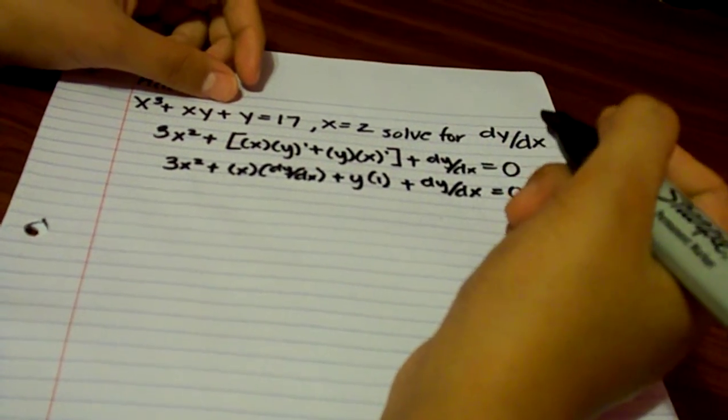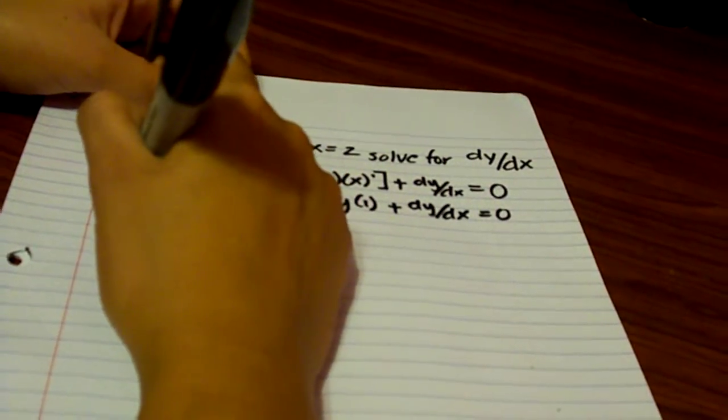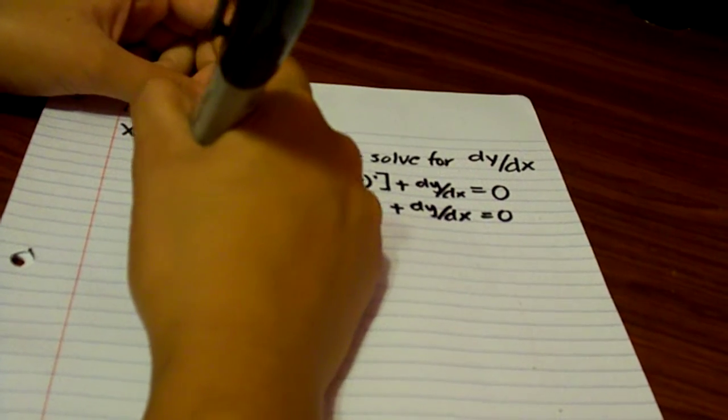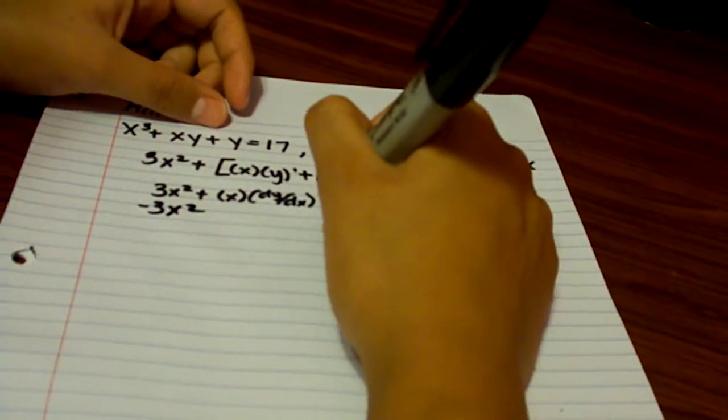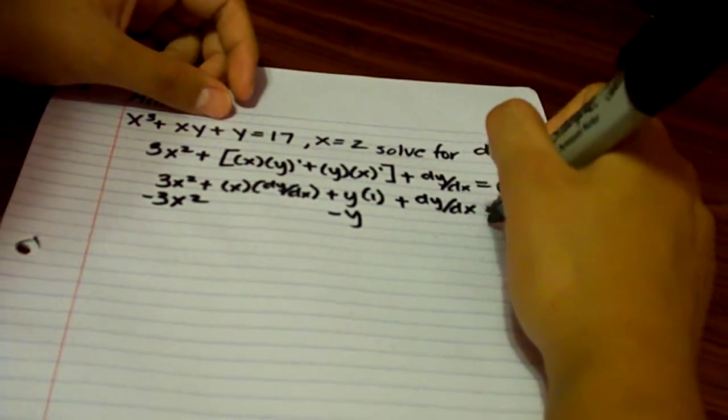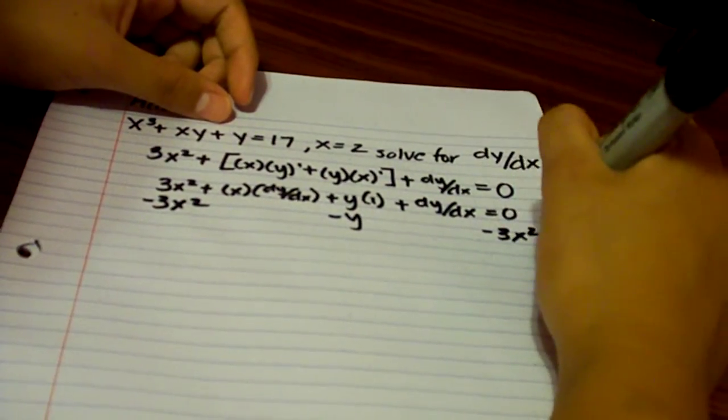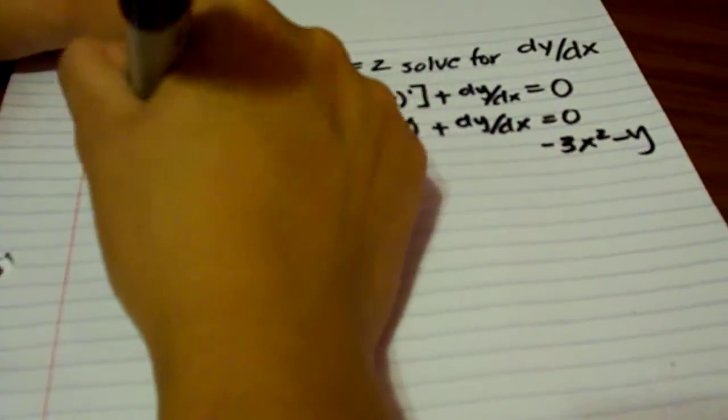Next, you can get rid of the 3x squared, you can get rid of the y. So whatever you do to one side, you do to the other side. This cancels, this cancels.